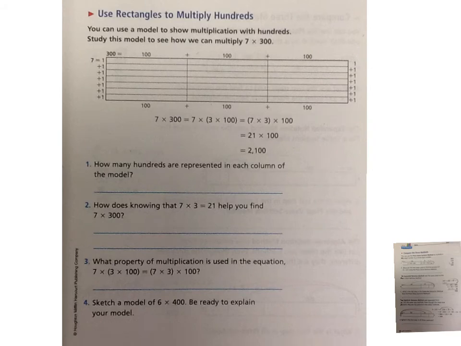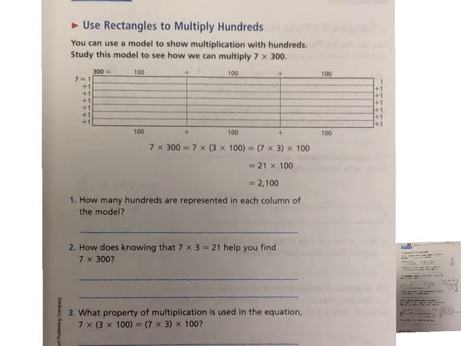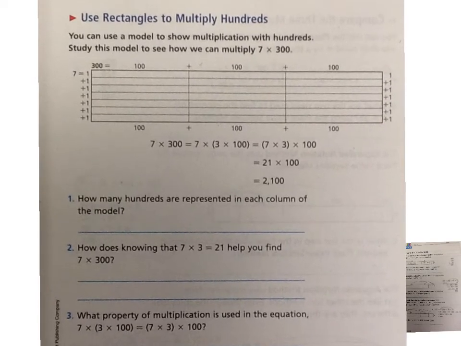We're actually going to go through the first 2 pages together. And hopefully by that time we'll be pretty good with 3-digit by 1-digit multiplication. So I want you to take a look at this, and it says use rectangles to multiply hundreds. You can use a model to show multiplication with hundreds. Study this model to see how we can multiply 7 by 300.